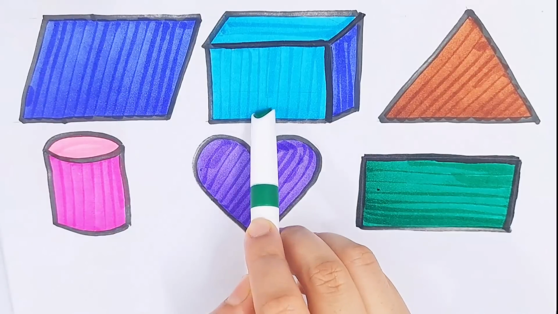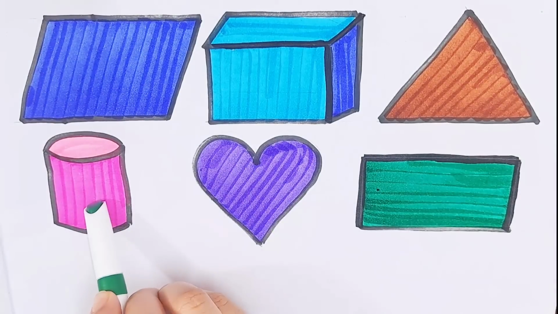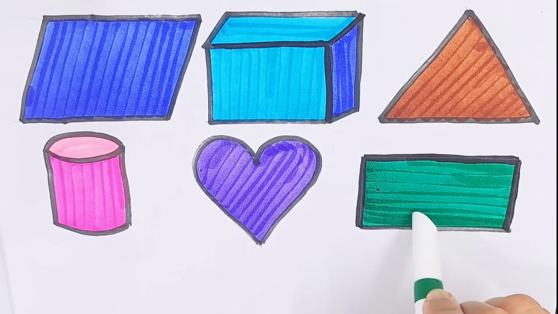Parallelogram, cube, triangle, cylinder, heart, rectangle.